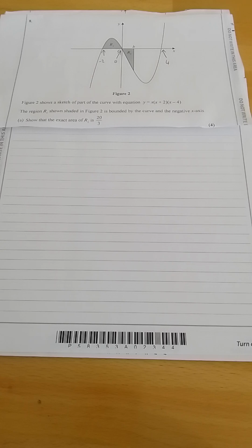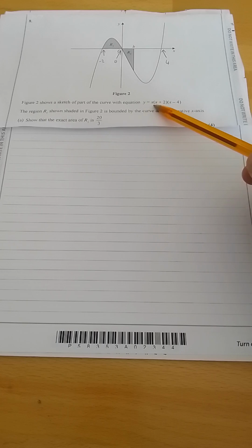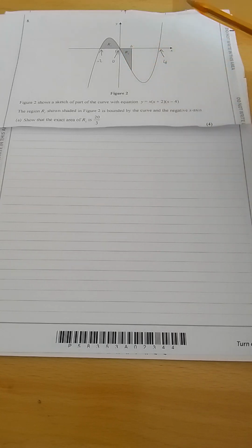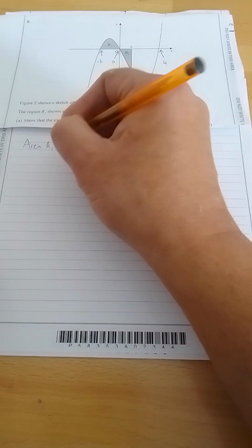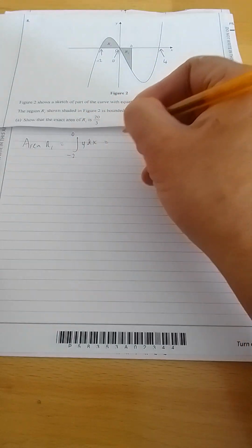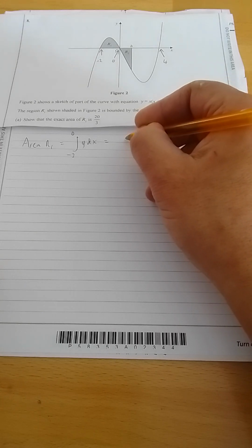Okay, the first thing to notice is the roots of the equation, which we can figure out by looking at the factorized version of the equation which we're given. So we can see that if y was 0, x would have to be 0, minus 2 or 4, so the roots are minus 2, 0 and 4, and the area R1 will therefore be the integral from minus 2 to 0 of y dx. So what we need to do is expand out these brackets, and then we have an easier form to integrate.